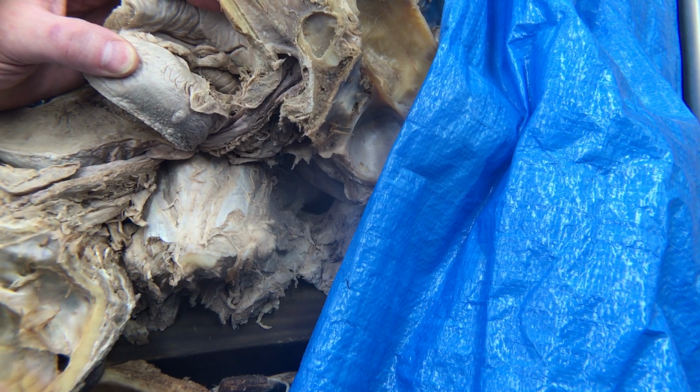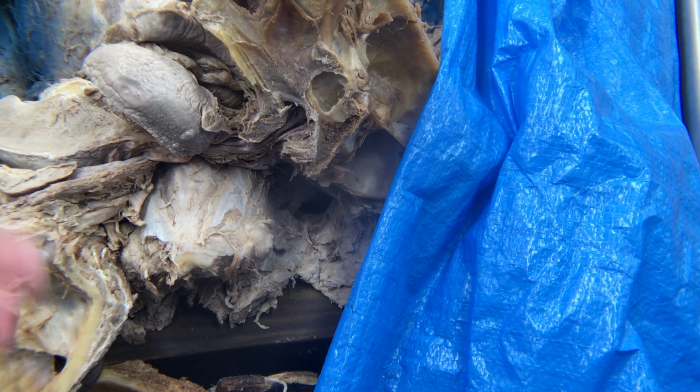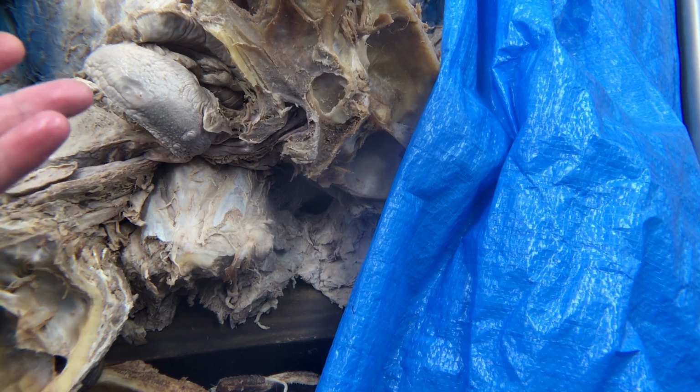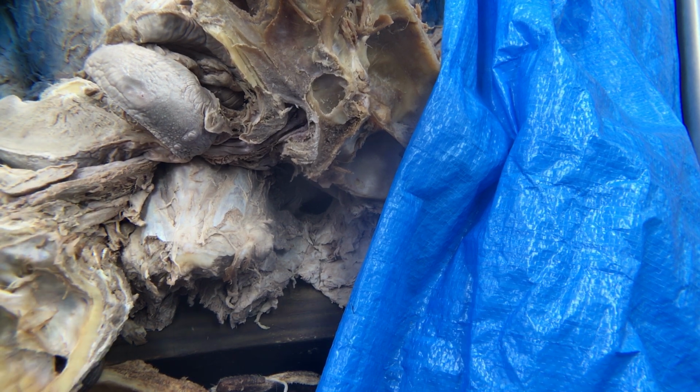Okay, the only caveat to that would be something like the tensor or levator, because we don't really see it coming from any particular thing. It's just more of relative position and depth, trajectory of fibers. Okay.